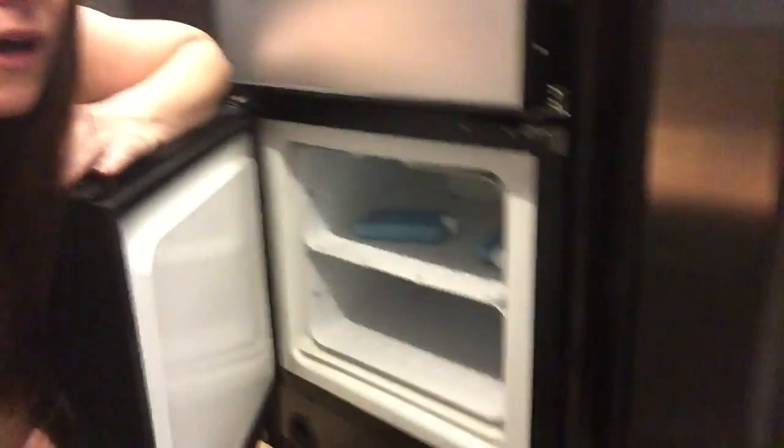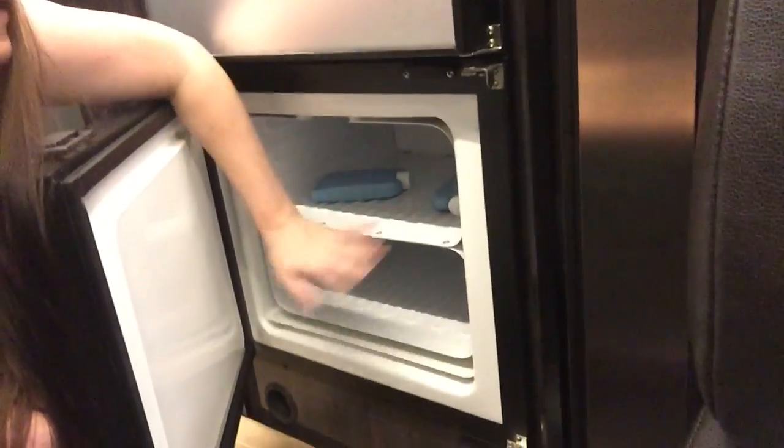This is, I would say, a fuller size fridge. You can get a standard one for the house. You also want to check and see, do you have a full freezer? This has plenty of shelving, but some of them only have a small freezer or no freezer at all, so that's something to keep in mind.